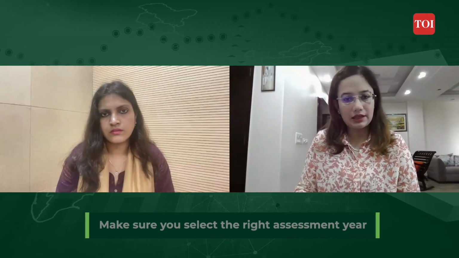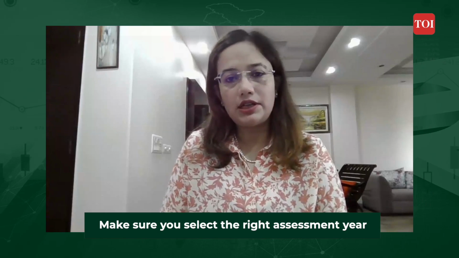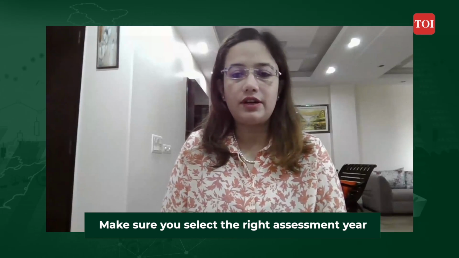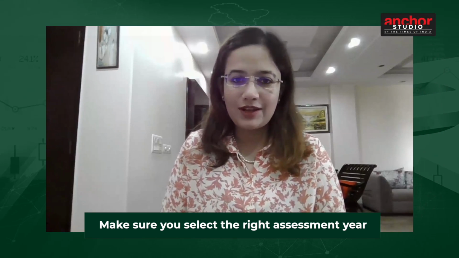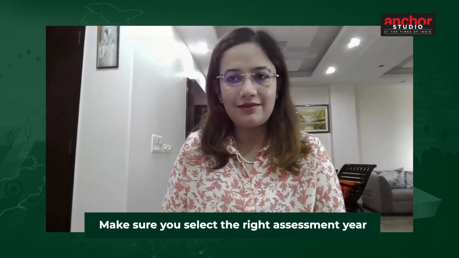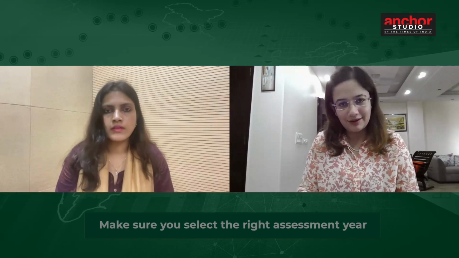The third type of mistake which can be made by the taxpayer is, when you're depositing your advance tax, you have selected a wrong financial year, because there is always a confusion about what is financial year and what is assessment year, and a common man while depositing taxes sometimes selects assessment year instead of financial year.